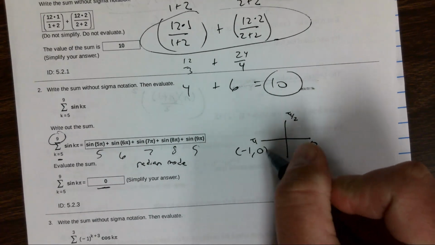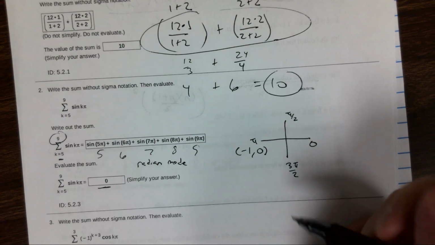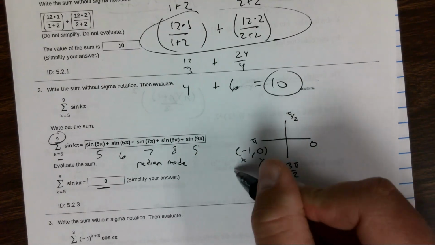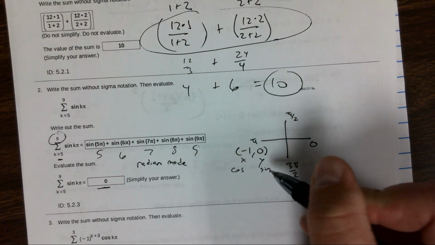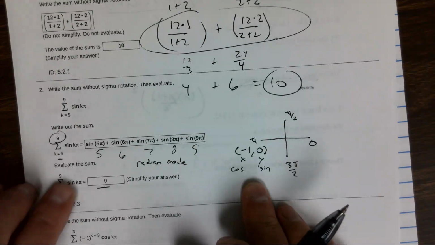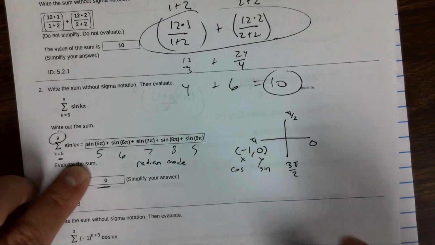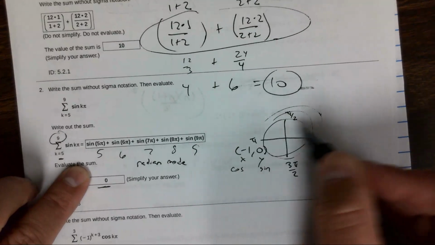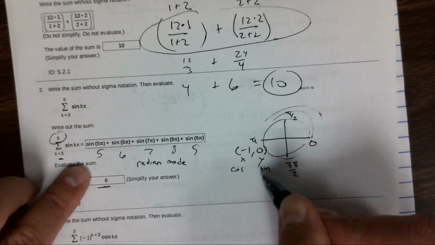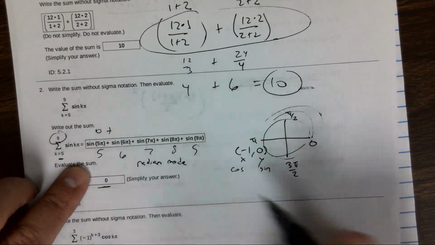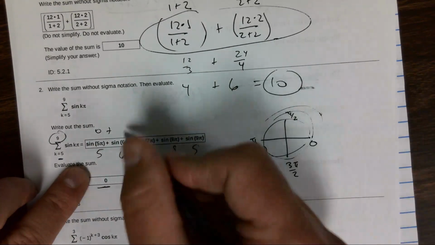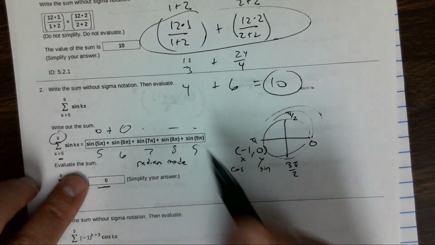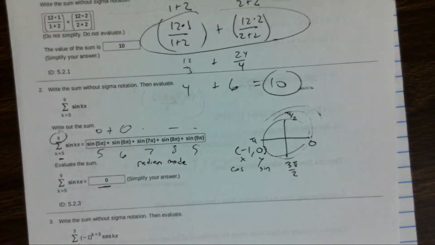This is the ordered pair negative 1, 0. And remember, if it's x and y, this is cosine, sine. So what they're saying is do sine of looping around 5 times, which is really 0, plus loop around 1 more time, it's still 0, and so forth. And so that gives you 0.